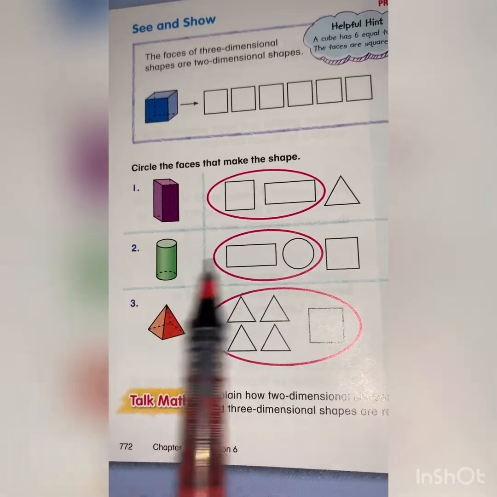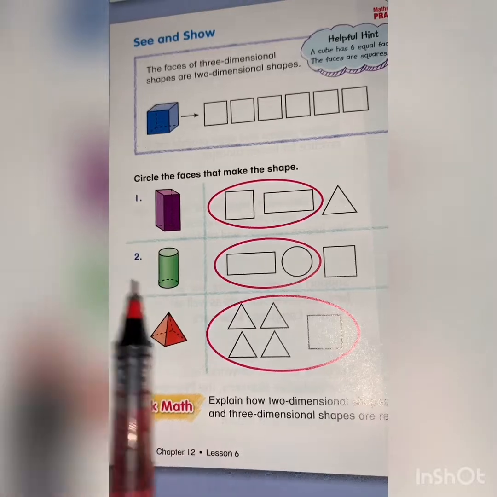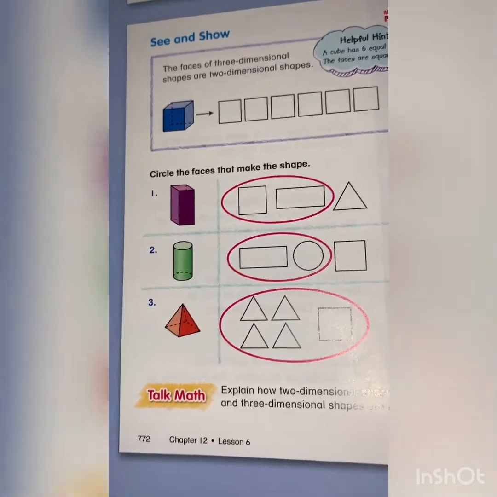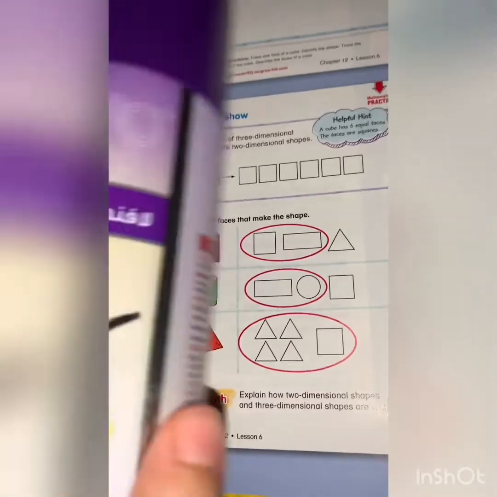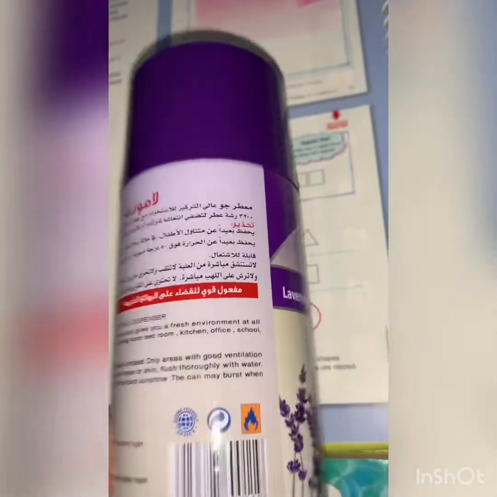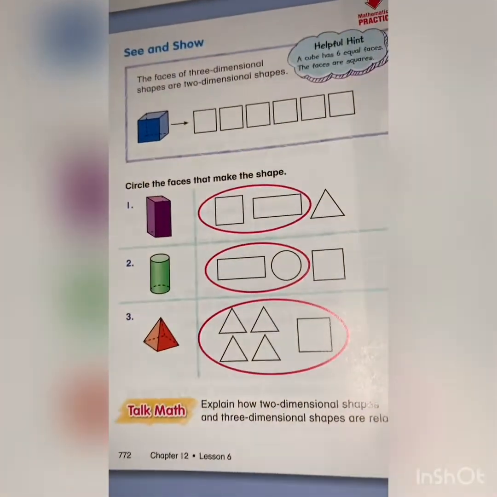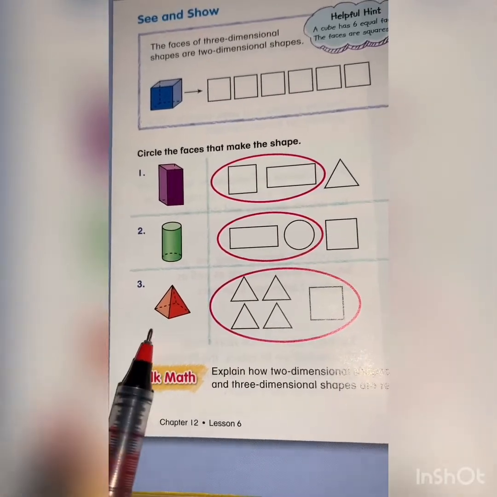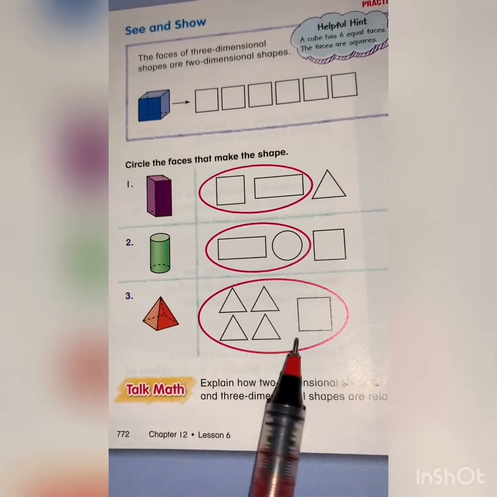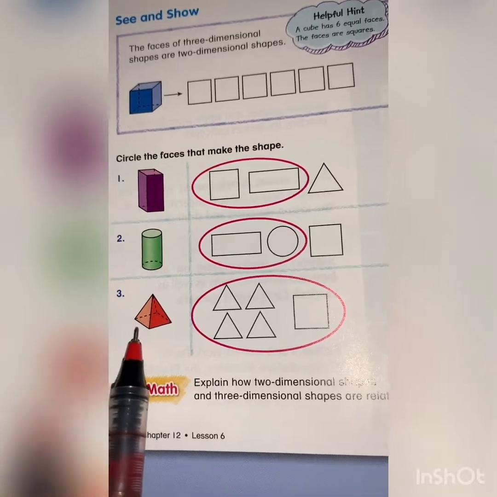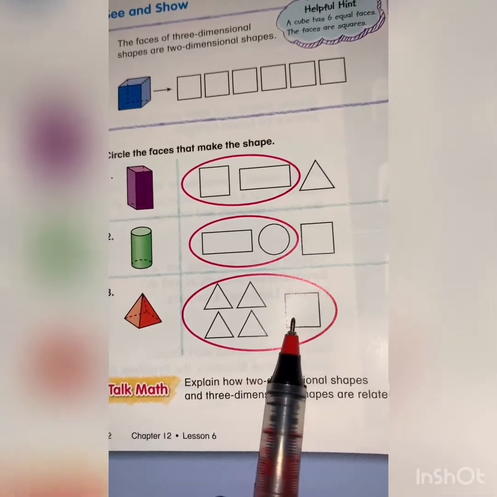Circle here 1 and 2, and the rectangle 2. Put it around like this to have a cylinder shape. The pyramid, for example, this shape, how many do we have? 1, 2, 3, 4, and the base is square.